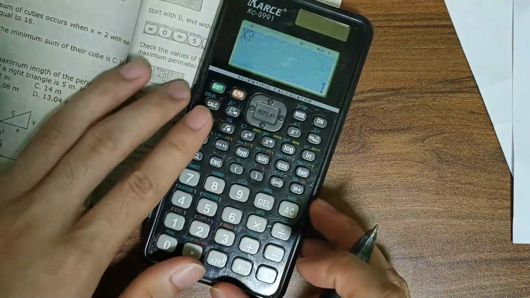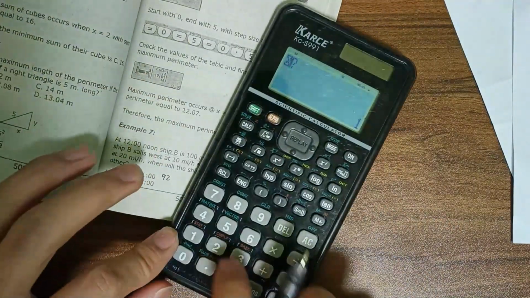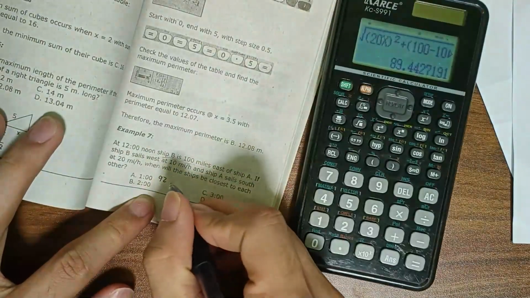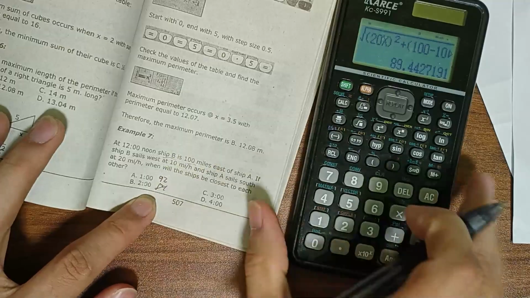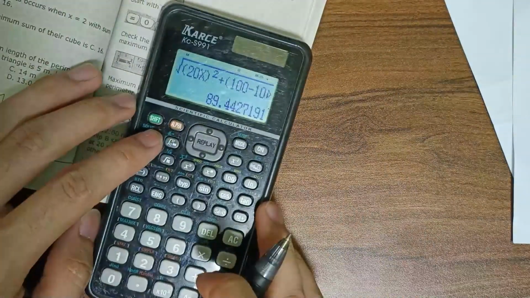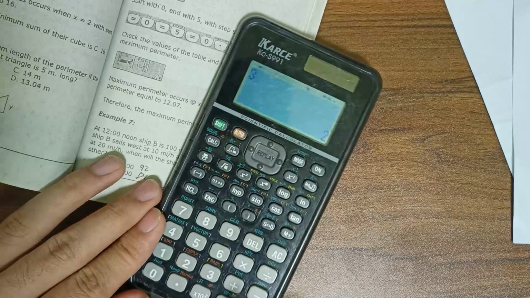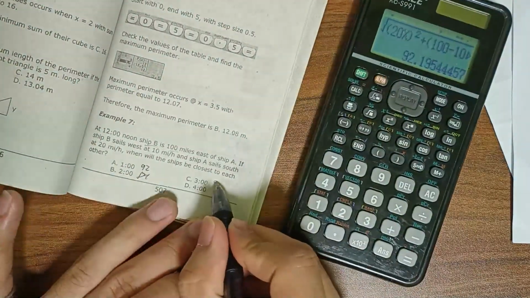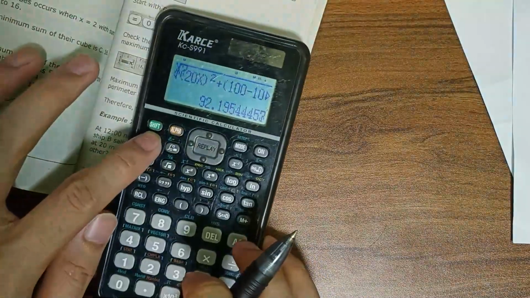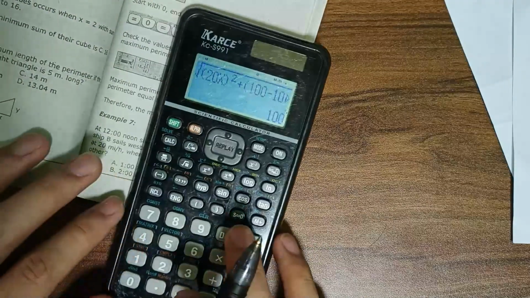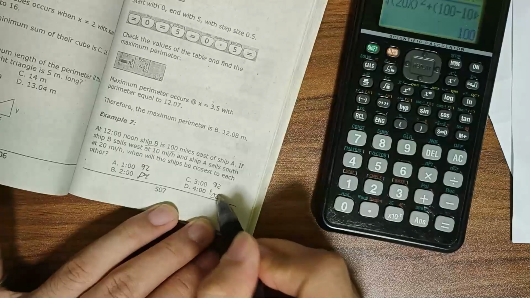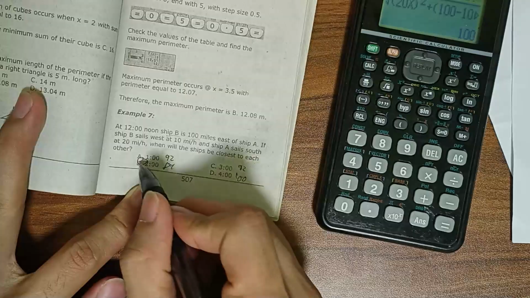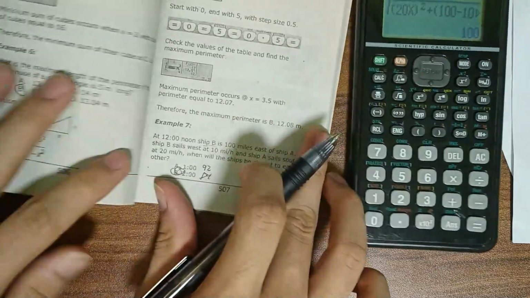Try again. Let's say 2 hours, 89 miles. 3 hours, 92 miles. 4 hours, 100 miles. Therefore, our smallest distance will be B. Therefore, that will be our answer.